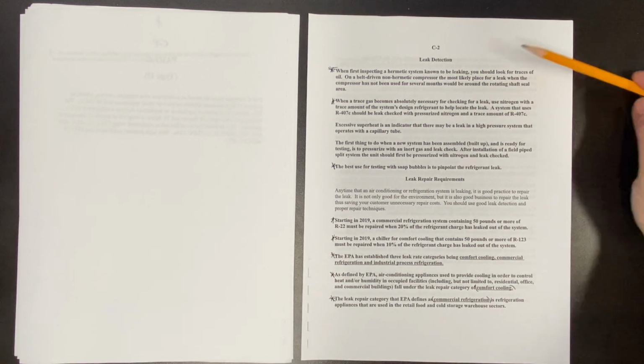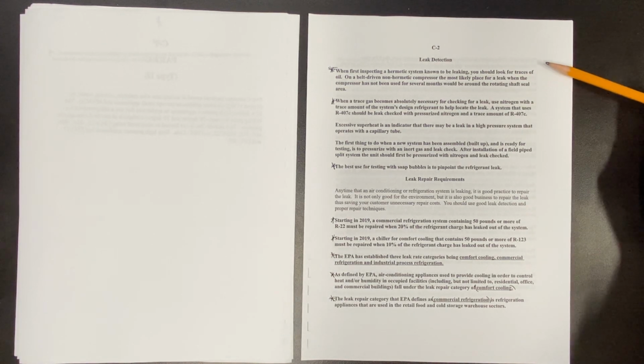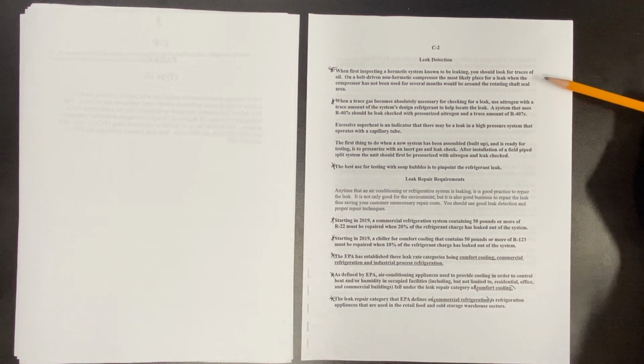Leak detection. When first inspecting a hermetic system known to be leaking, you should look for traces of oil. On a belt-driven, non-hermetic compressor, the most likely place for a leak when the compressor has not been used for several months would be around the rotating shaft seal area.